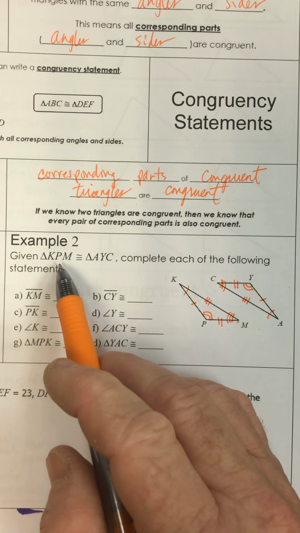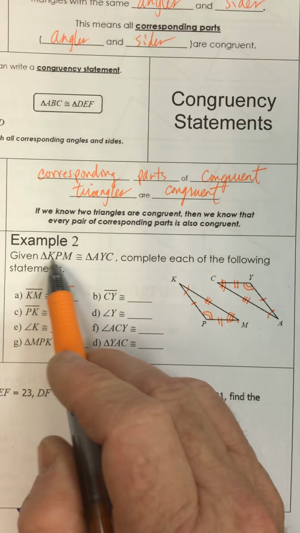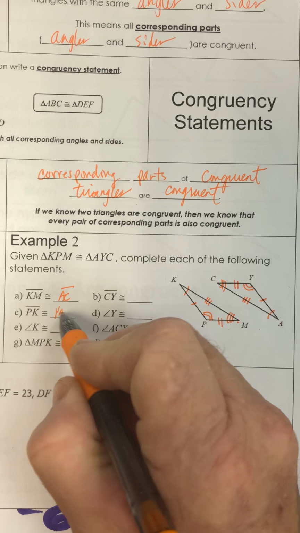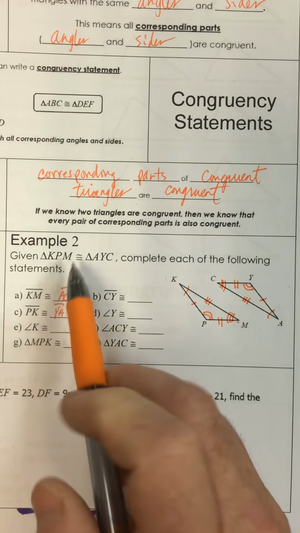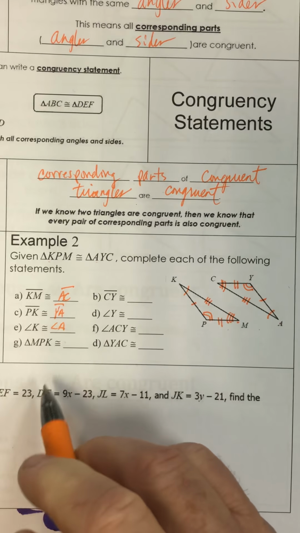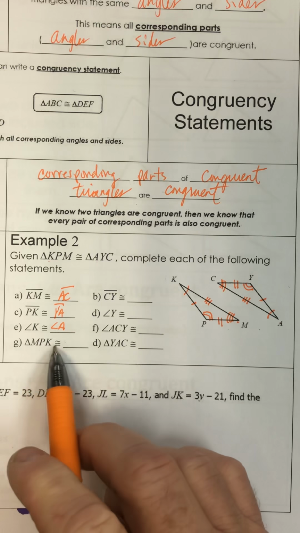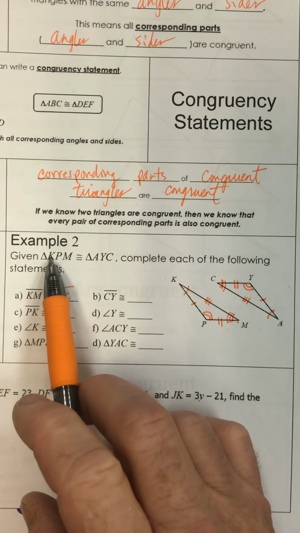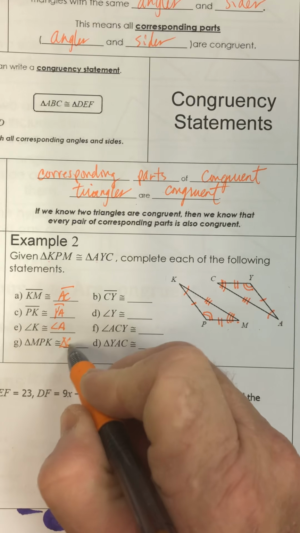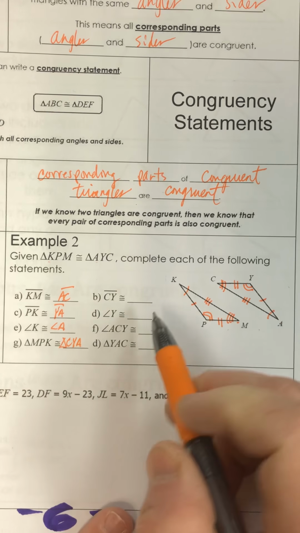PK, also PK going this way, would be YA. Angle K matches with angle A. Triangle MPK, so it's just written differently, MPK, so ours would be CYA. Triangle CYA.